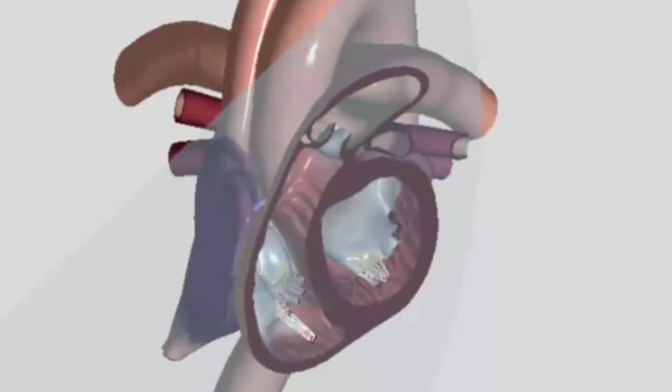We can also see that the pulmonary or the pulmonic valve is starting to open right here, and this is because the force of that right ventricular contraction has created enough pressure to overcome the force of the blood that's on this side of the valve that's already in the pulmonary artery.